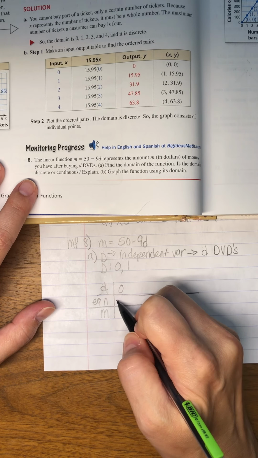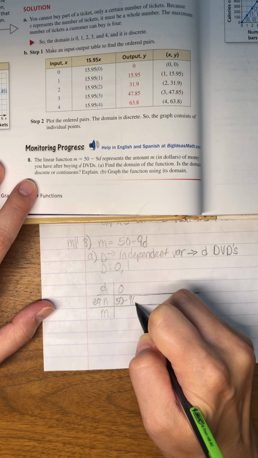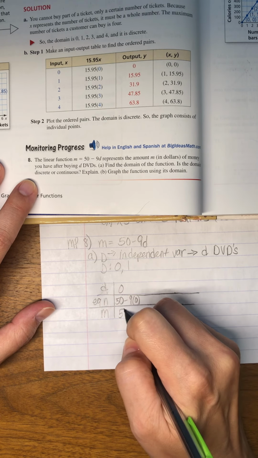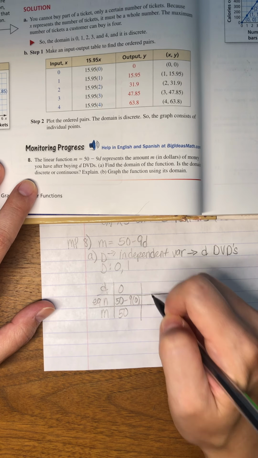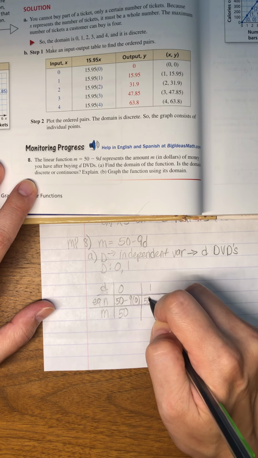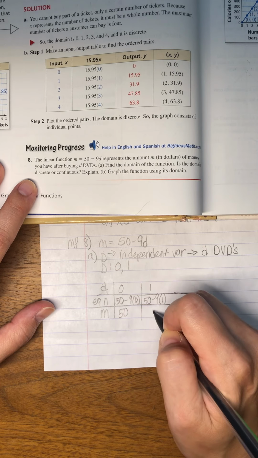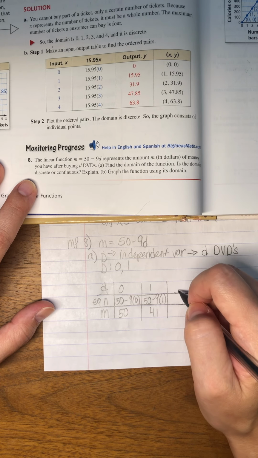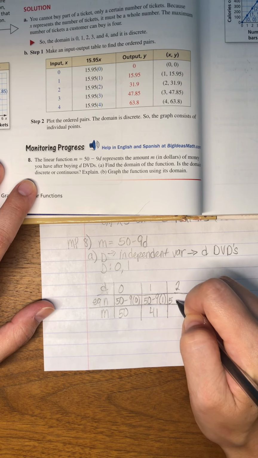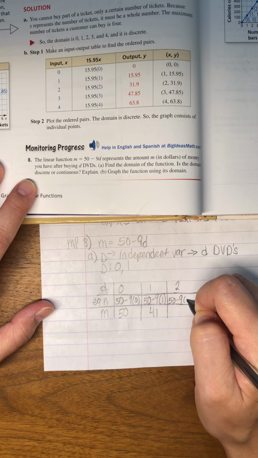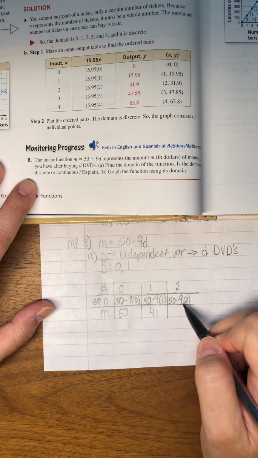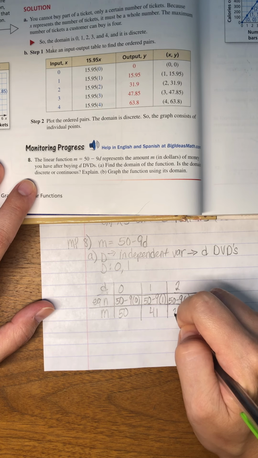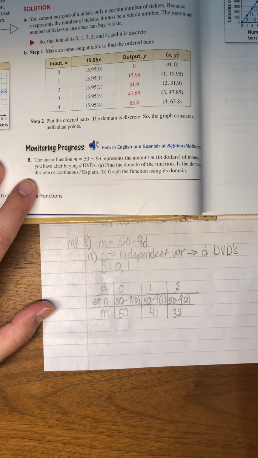If I plug in 0, 50 minus 9 times 0, that would be $50 remaining. Let's plug in 1. 50 minus 9 times 1, that would be $41 remaining. Let's keep going. We're going to plug in 2. 50 minus 9 times 2, 50 minus 18, that would be $32 remaining.